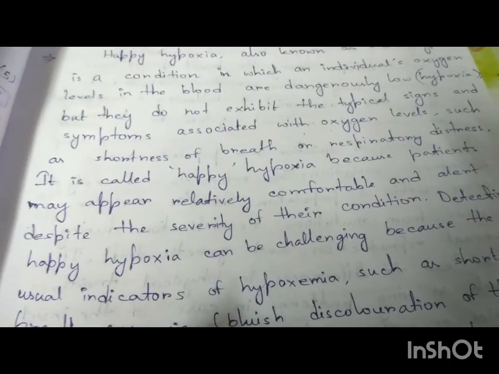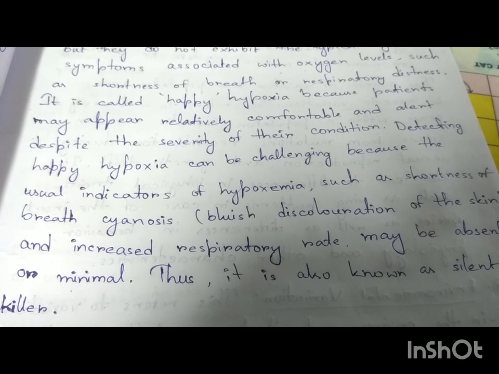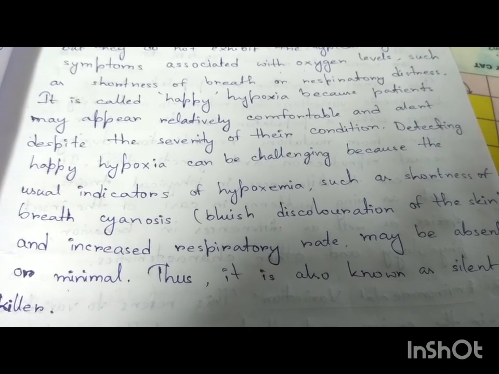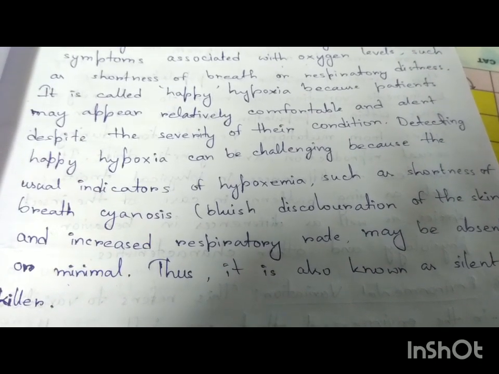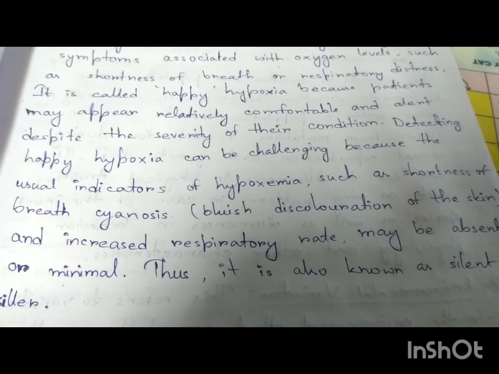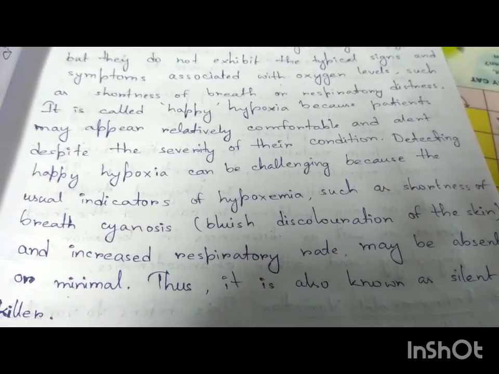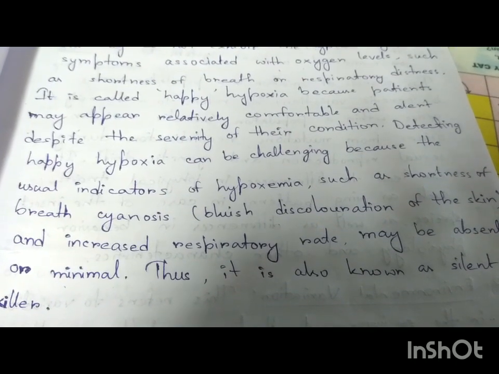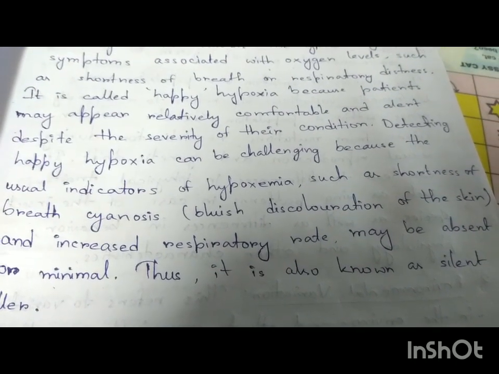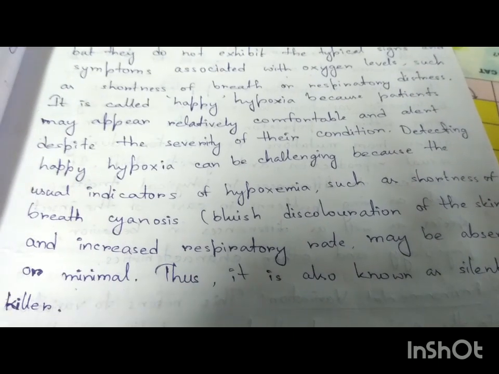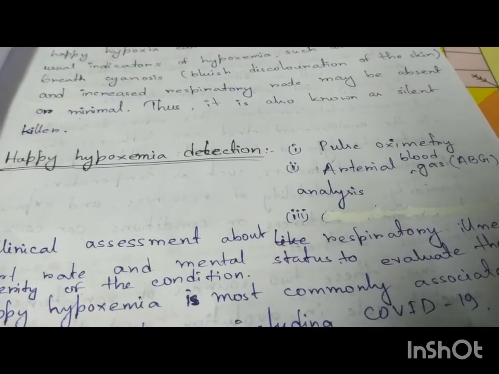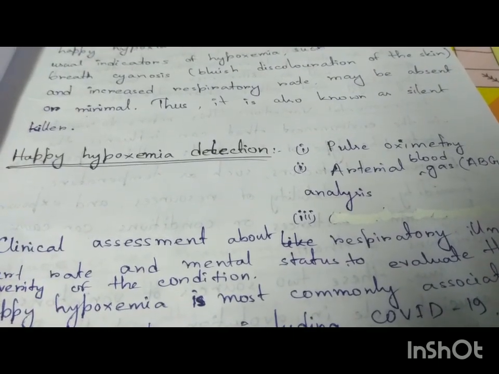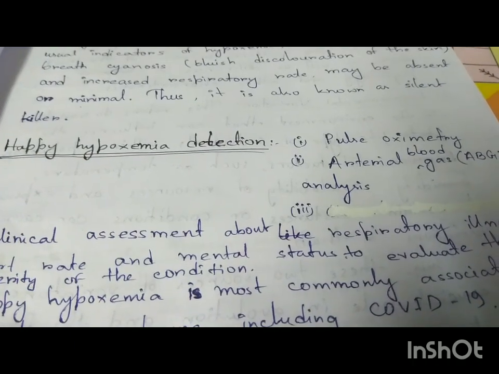Detecting happy hypoxia can be challenging because the usual indicators of hypoxemia, such as shortness of breath, cyanosis, bluish discoloration of the skin, and increased respiratory rate, may be absent or minimal. Thus, it is also known as silent killer. The answer of the next part is happy hypoxemia detection.